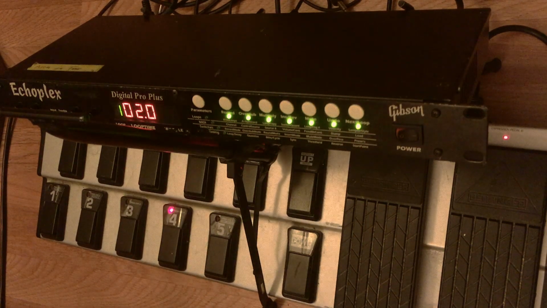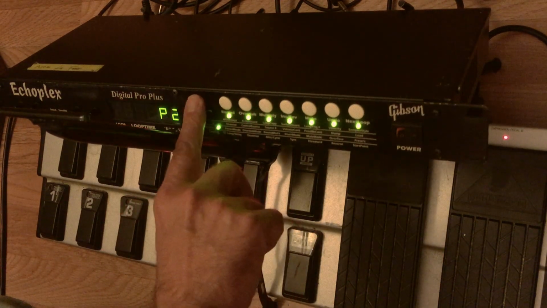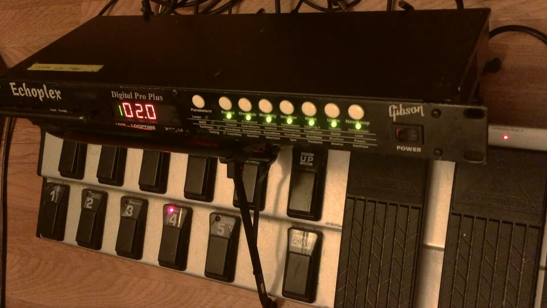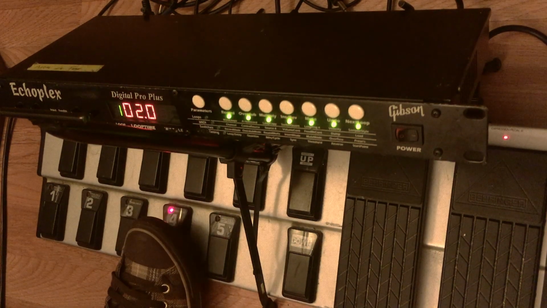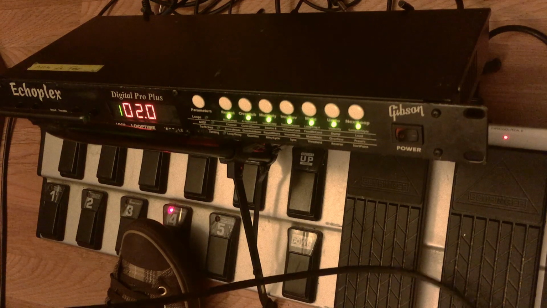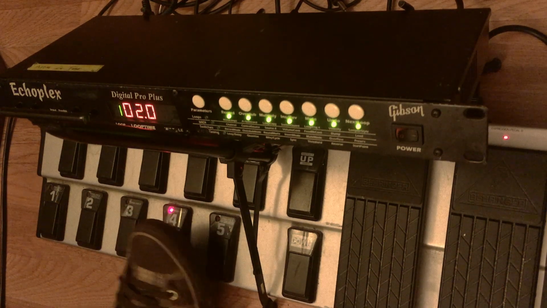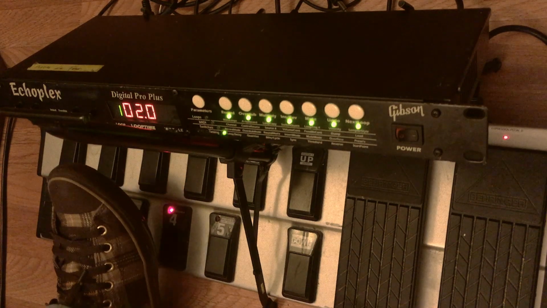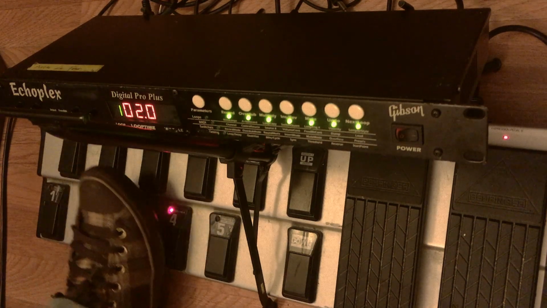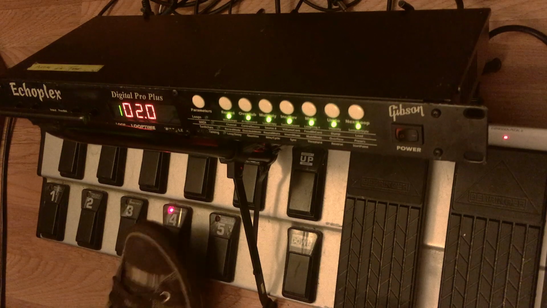Quantize is still on, which is okay, but I'm going to turn it off. So you could think of it as a way of bringing feedback down to 0, turning on overdub, then turning off overdub and immediately bringing feedback back up to 100%, all within the space of a couple of momentary button presses.